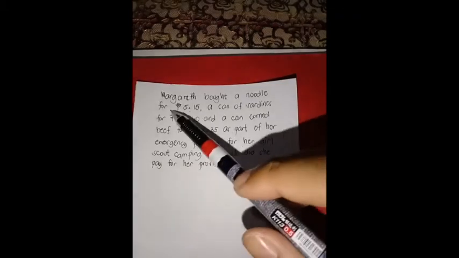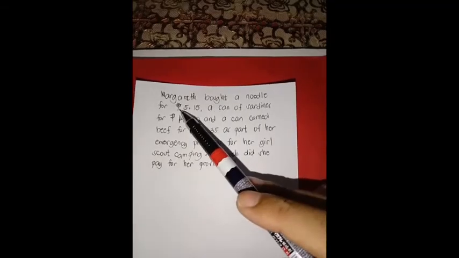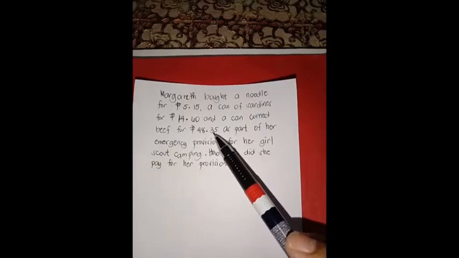Example number 1 here is: Margaret bought a noodles for 5 and 15 centavos. So this centavos means decimal tayo, and since may money sign tayo, therefore centavos yung pagbabasa dito. A can of sardines for 14 and 60 centavos and a can of corned beef for 48 and 35 centavos as a part of her emergency provisions for her Girl Scout camping.